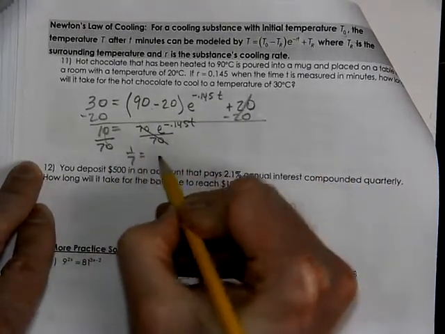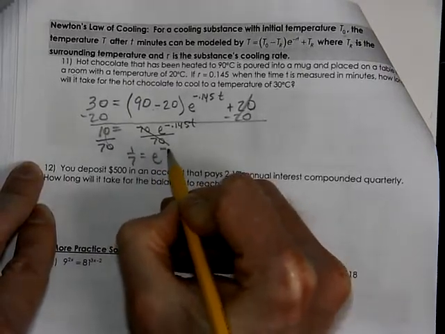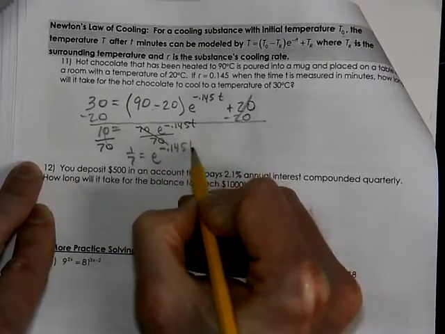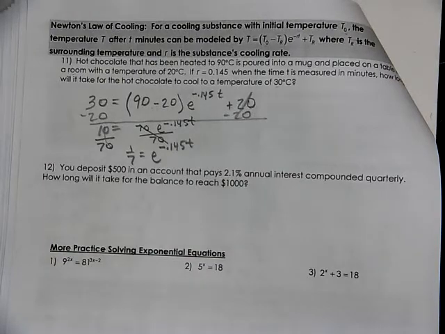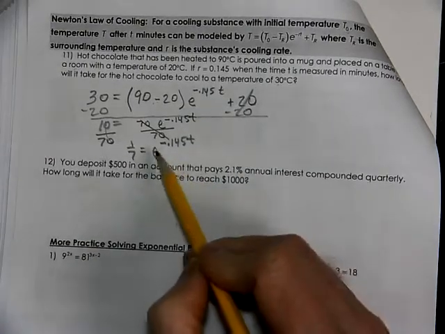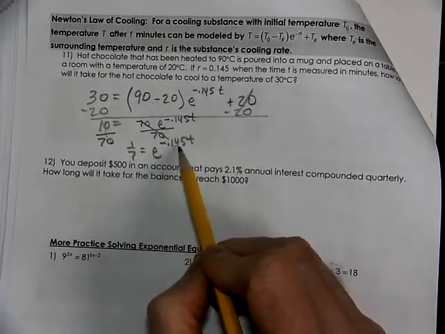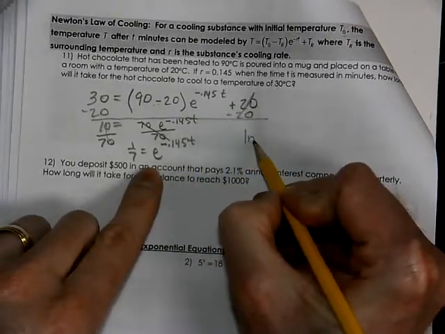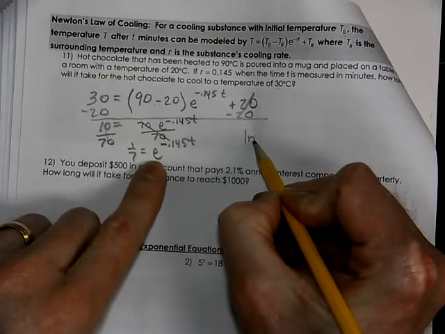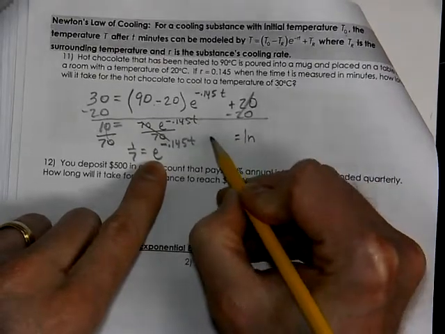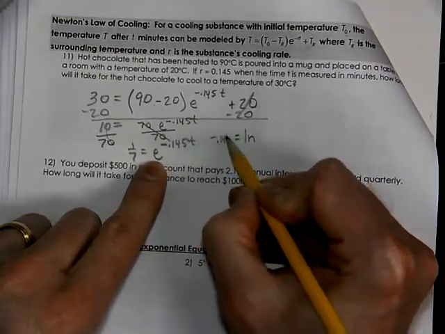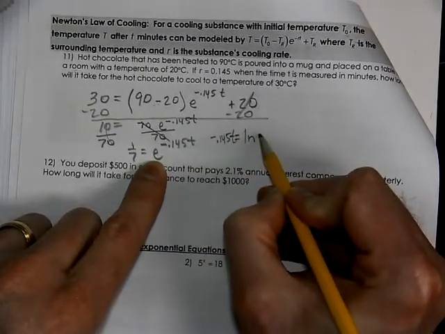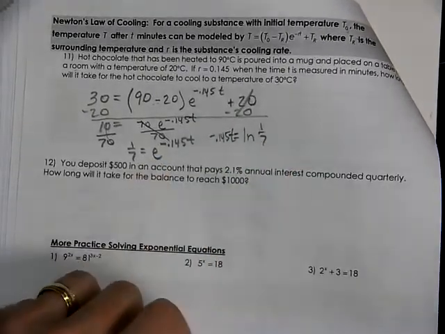So 1/7 equals e to the negative 0.145 t. We have isolated the exponential. We've isolated the base. So now we need to get to this exponent. So that's going to be the natural log with a base of e equals the exponent of 1/7.